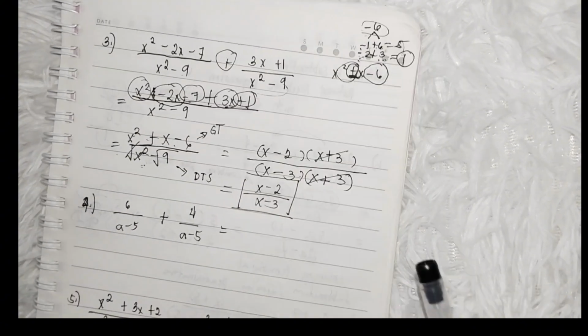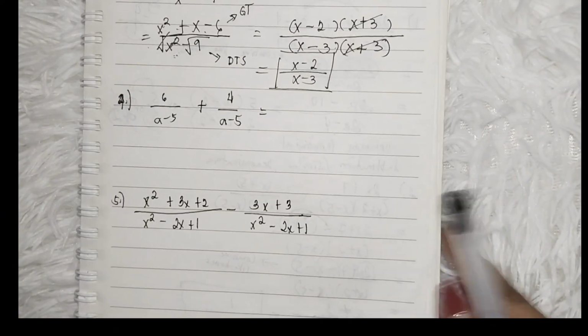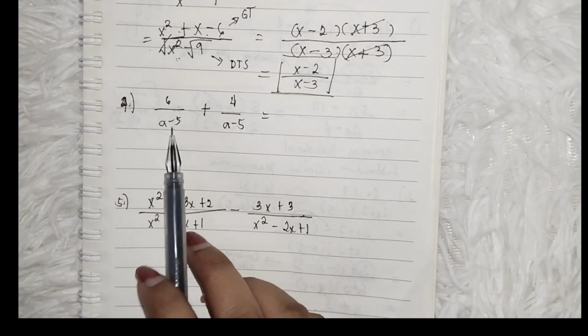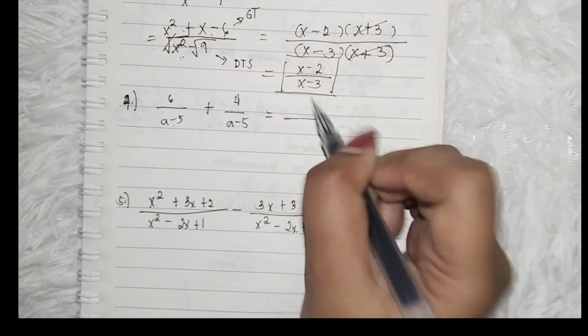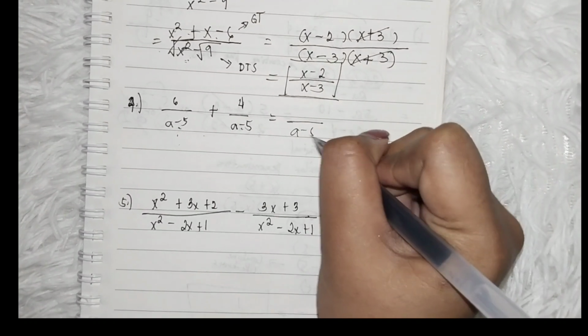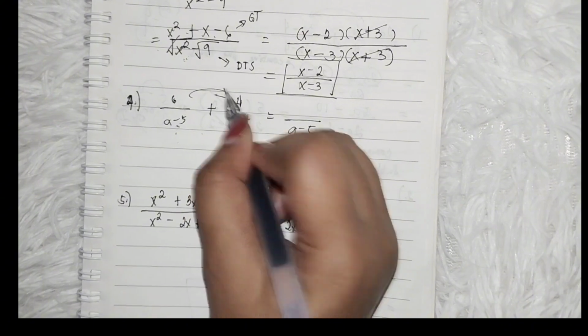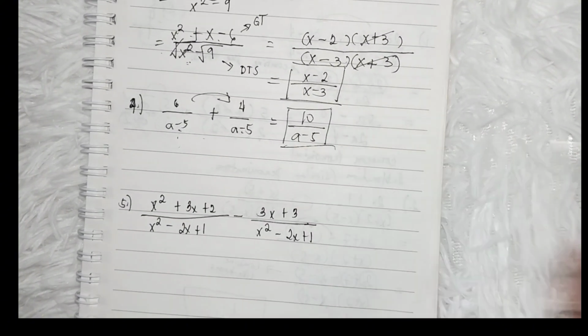Okay, let's go to number 4. Number 4, pinakamadali to kasi ikakopy nyo lang yan, a minus 5. Kasi parehas. And then plus 6 plus 4. So, that's 10. That's your final answer.